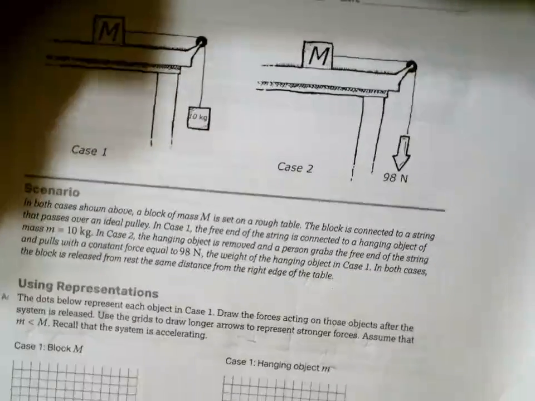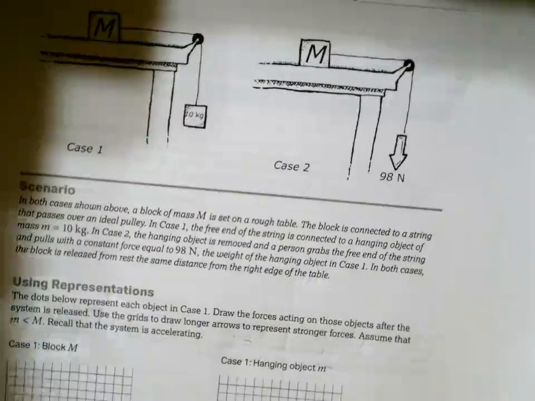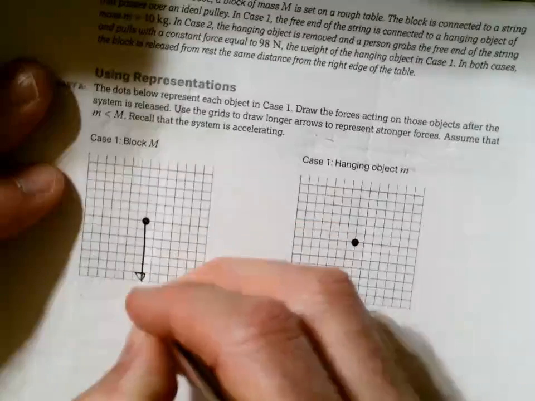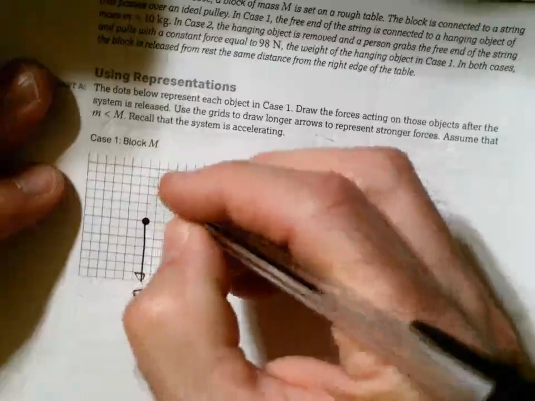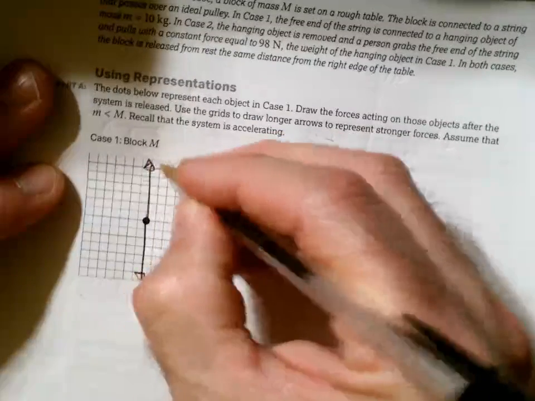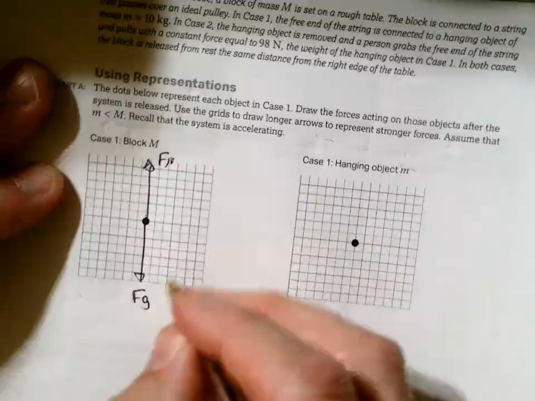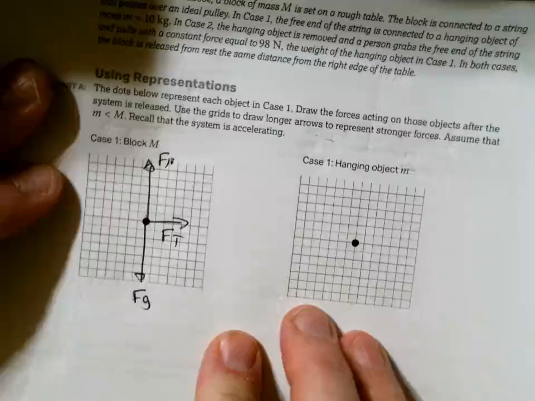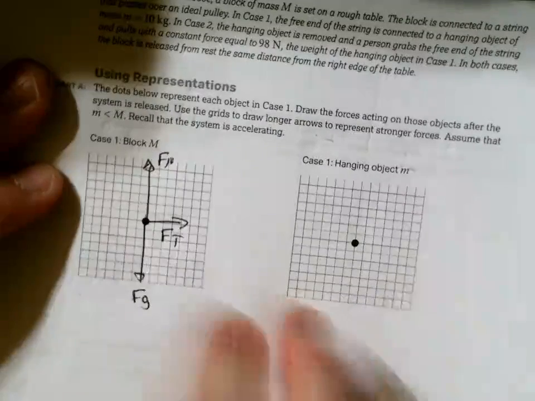All right, so am I on camera? I've lost my camera. All right, here we go. So here we have force of gravity and the normal force. And what's happening here is the rope is pulling it this way. That's case 1.